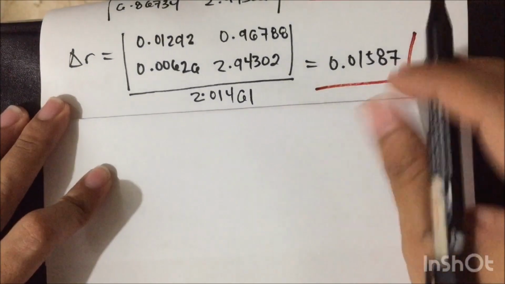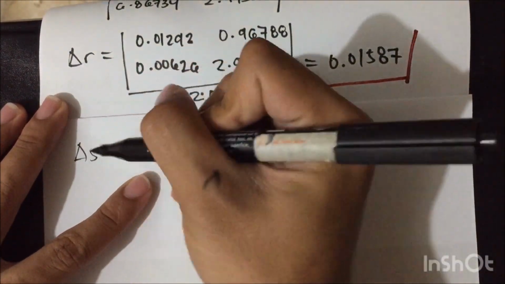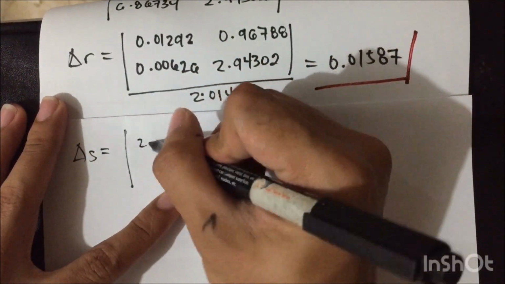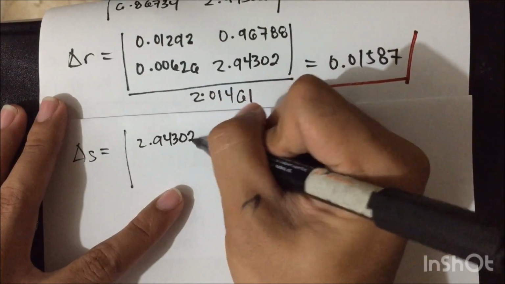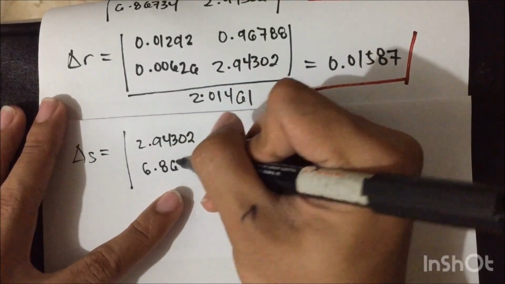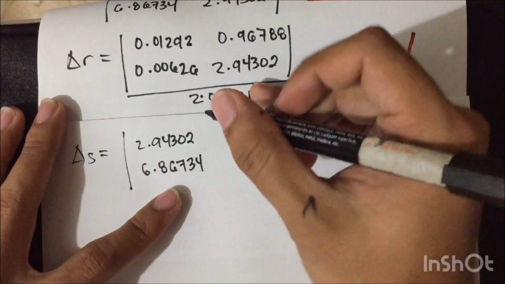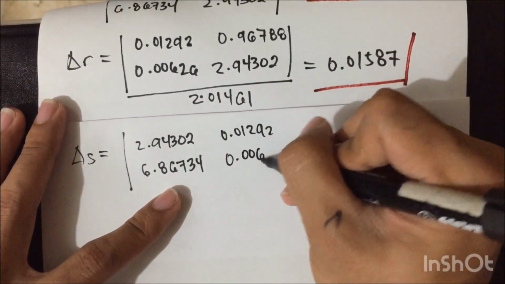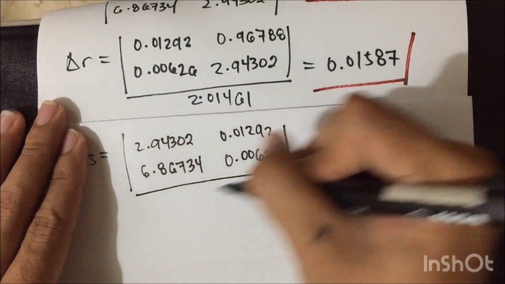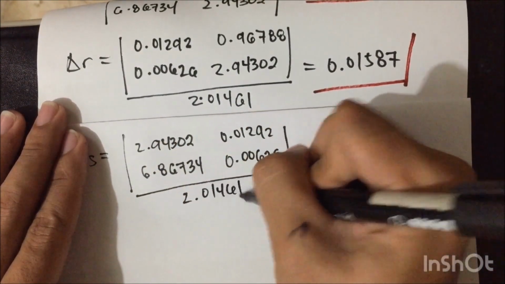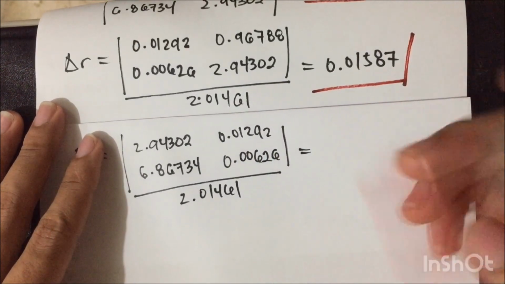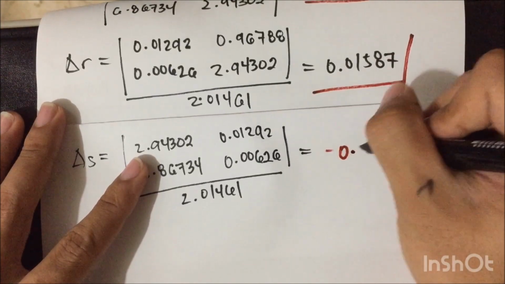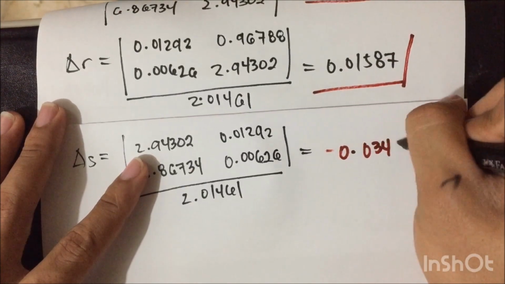At pagtapos, para sa ating delta S, ganun din, we have value of 2.94302 at 6.86734. Tapos yung constant natin, 0.01292 at yung 0.00626 over the determinant 2.01461, which will result to the value of our delta S, which is negative 0.03490.